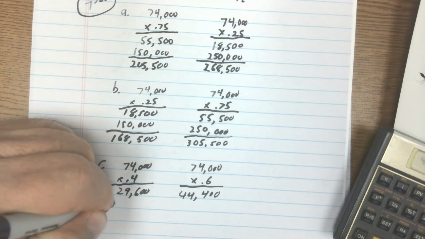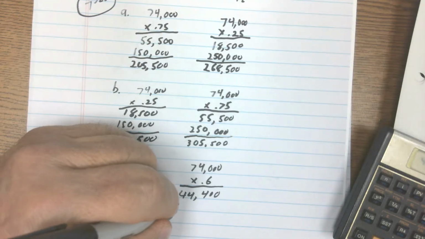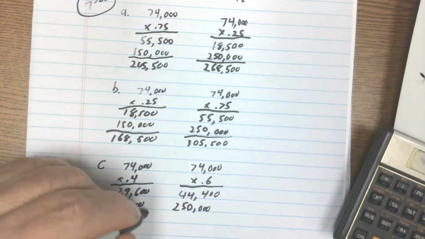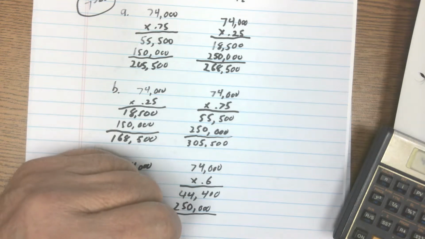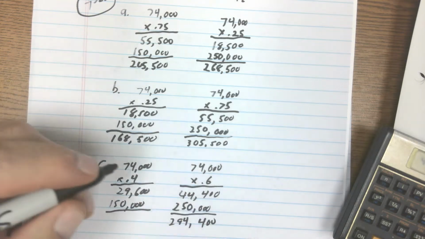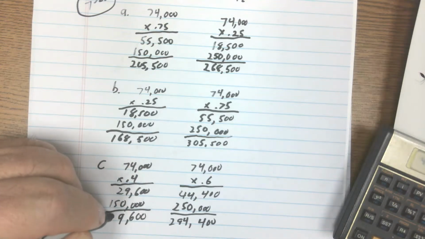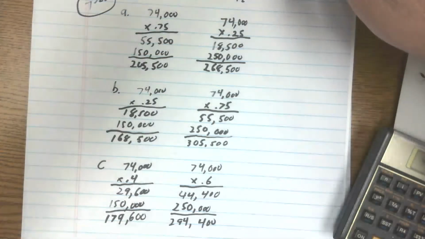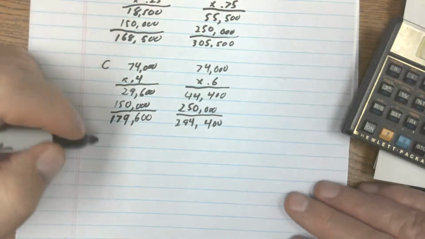Okay, so we add the 150,000 now here and the 250,000 here. $294,400 and 179,600.